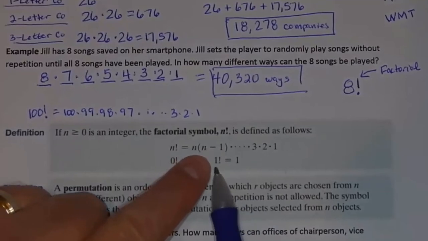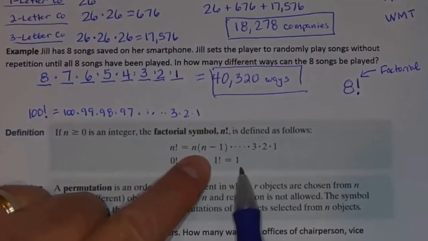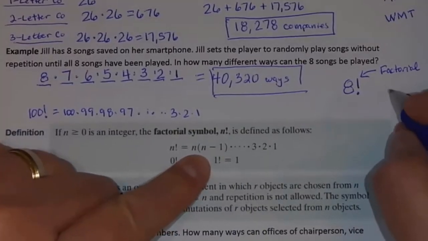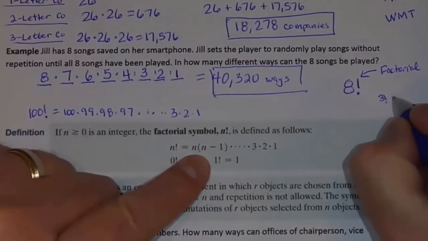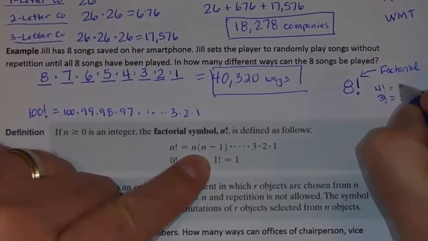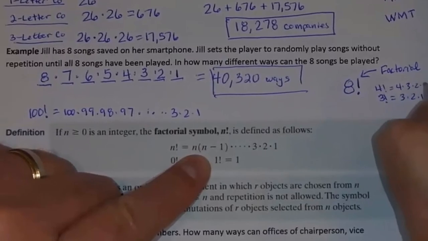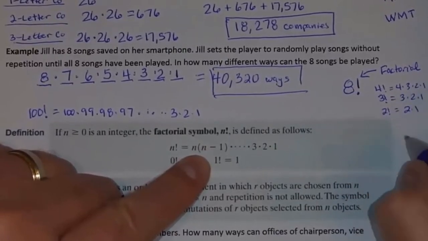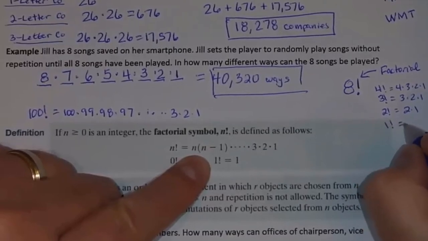One of those I think is probably logical. 1 factorial is 1. So if you think about that, 3 factorial would mean 3 times 2 times 1. 4 factorial would mean 4 times 3 times 2 times 1. 2 factorial would just mean 2 times 1. So does it seem logical that 1 factorial would just be 1?